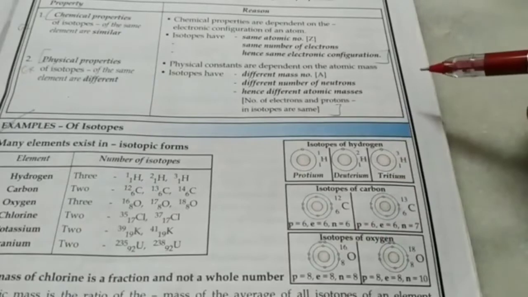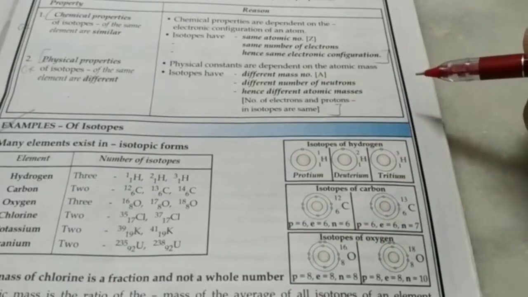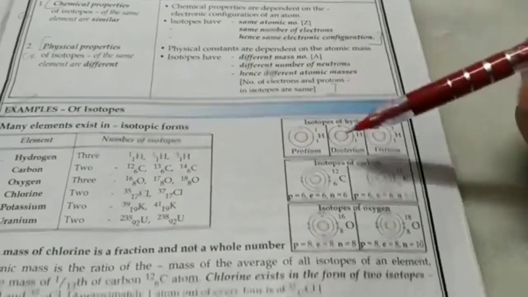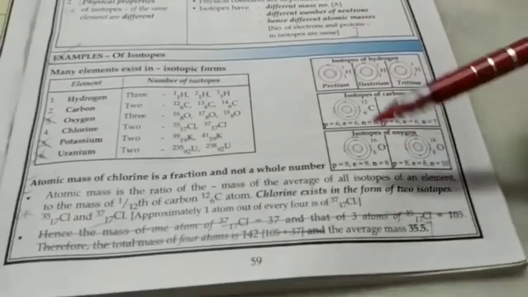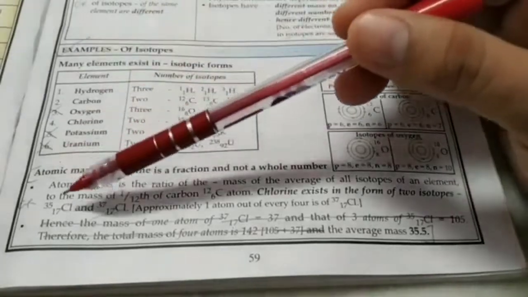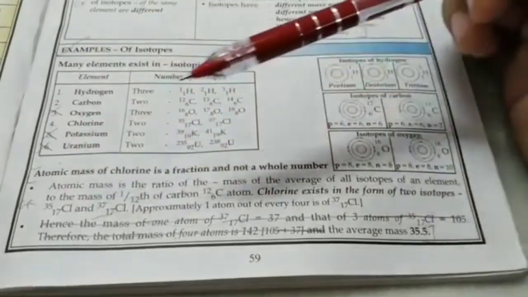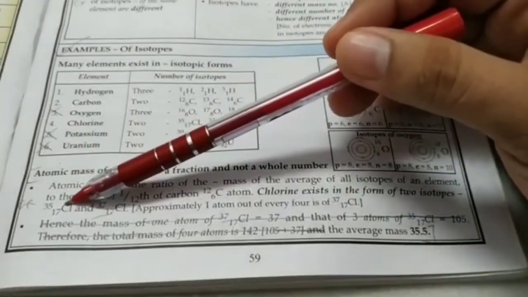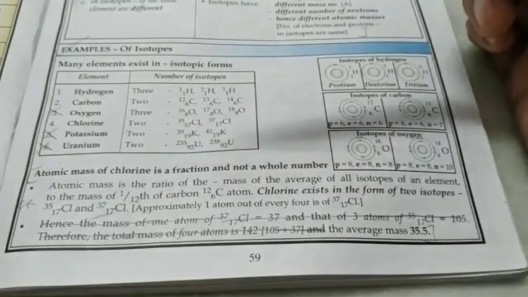Sometimes atomic mass on average may be a decimal value. For example, chlorine's mass is taken as 35.5 because we have 2 isotopes of chlorine available, chlorine 35 and chlorine 37. This one has 18 neutrons, this one has 20 neutrons.